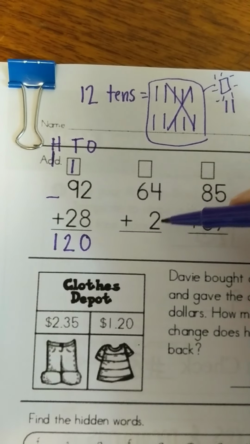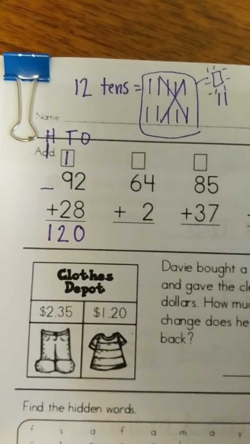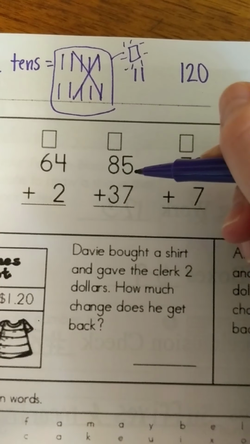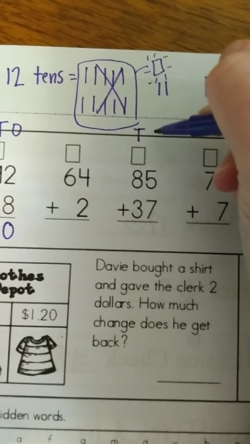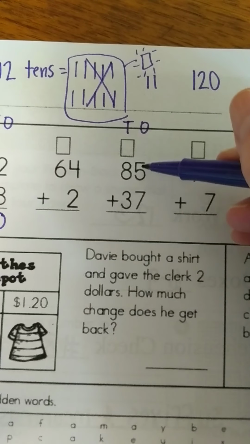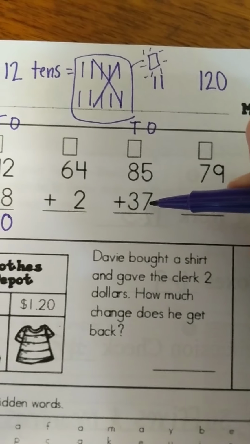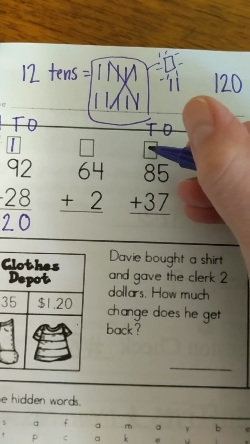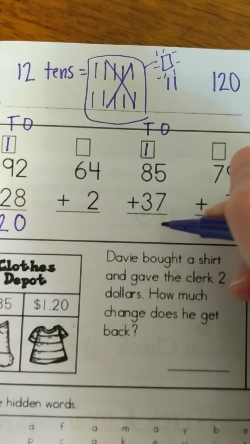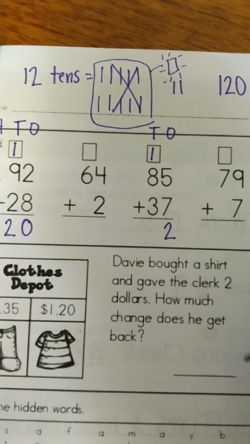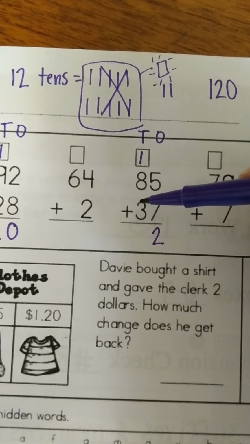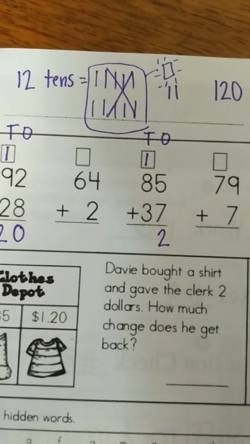So in this one, I have 4 plus 2. Actually, I'm going to skip over that one. I'm going to do one more of these kind of tricky ones right here. So I've got my tens and my ones. In my ones place, I have a 5 and a 7. Well, I know that 5 plus 7 is 12, and 12 is like a 10 and a 2. So I'm going to take my 10 and put it up there. I'm going to leave my 2 in my ones place. Now, when I add these together, I have 1 plus 8, which is 9, plus 3 more, which is 10, 11, 12. So I've got 12.